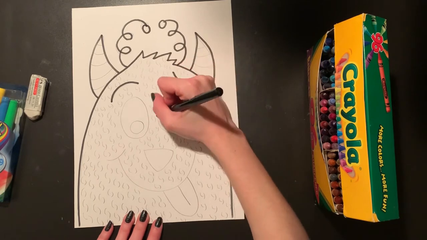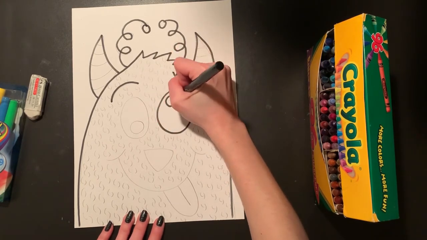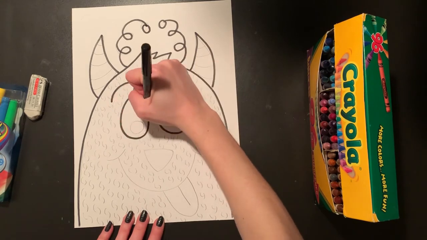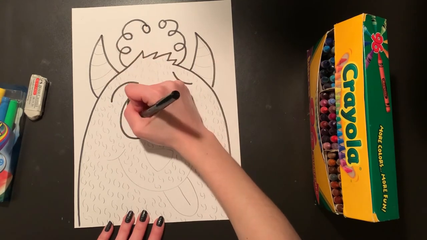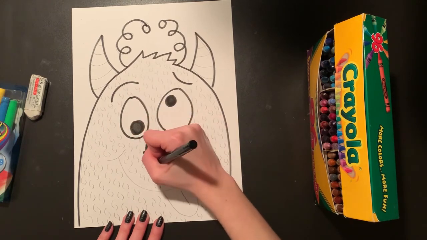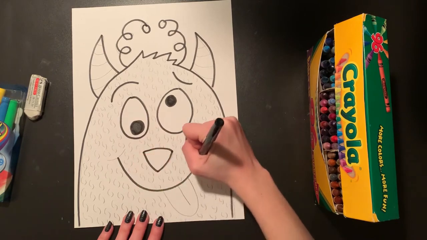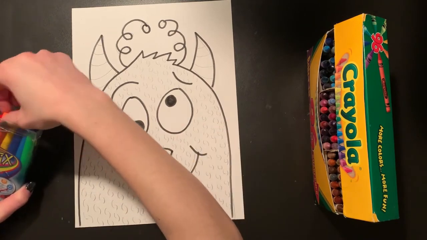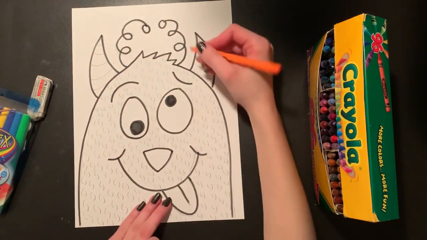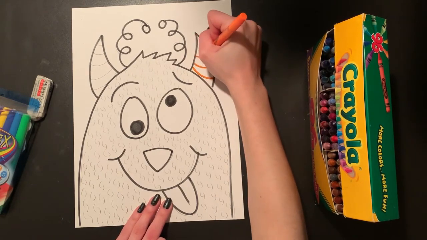I'm going to trace over my texture lines with some different colored markers today. So I'm only tracing over these parts with my black marker, just so they will be easier to see once we start to add colors and trace over our texture. Now that I traced over all of the important facial features of my monster, I'm going to go in with some different colors to trace over my texture.